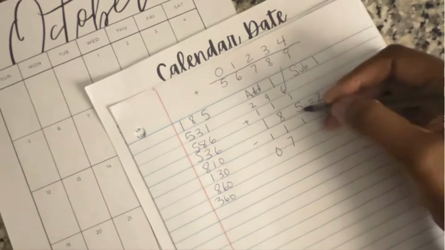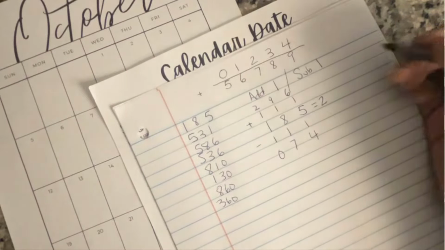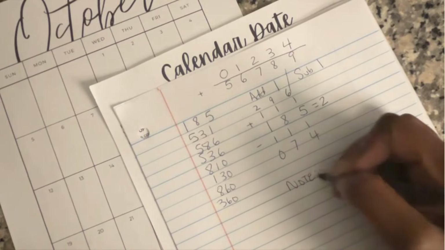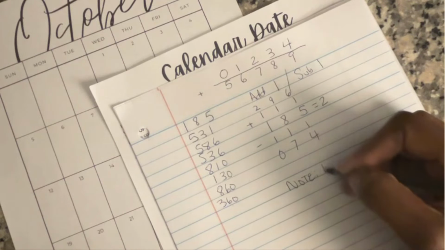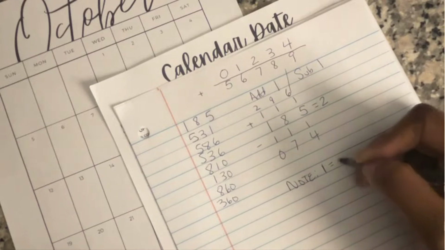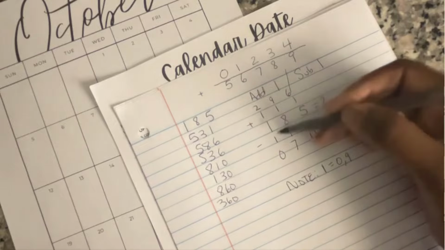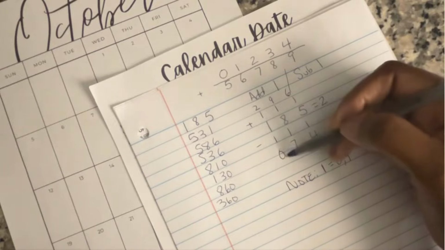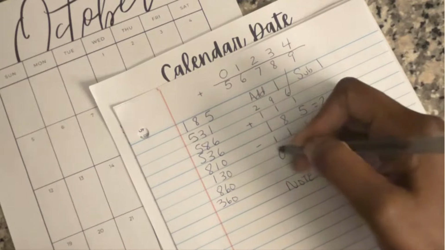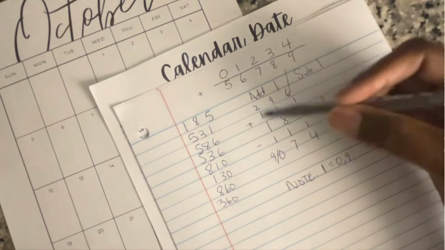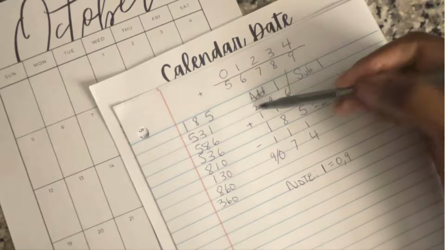And then 5 minus 1 is 4. And also, I want you to note that anytime you see a 1, it can also turn into a 0 and a 9. So right here, this 1, even though it went down to 0, you can also see it show up as a 9. So we have a 285.